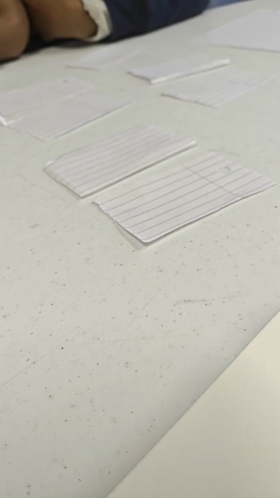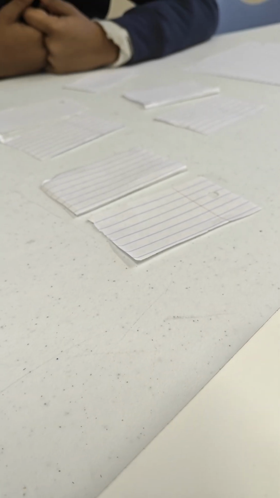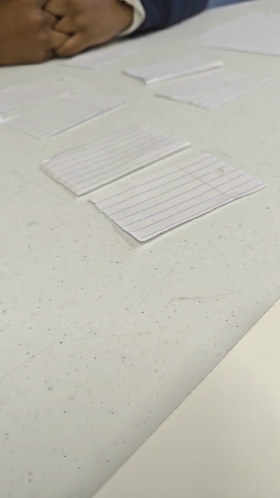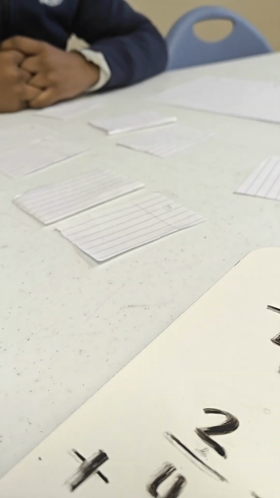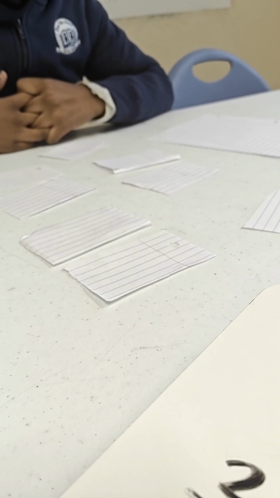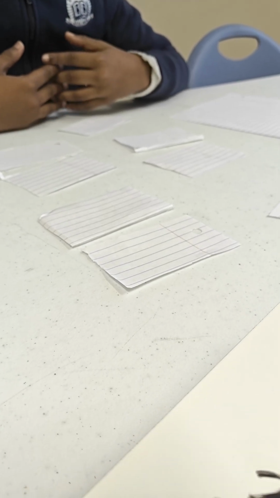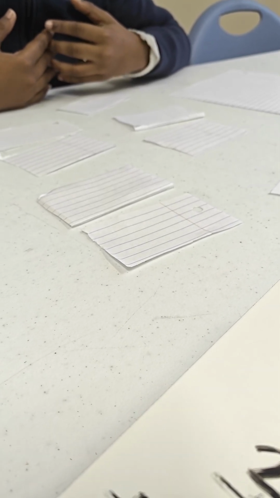Then 8 out of 8? 8 out of 8. So if you put all of those 8 pieces together, you're going to get a whole piece of paper. How many of those eighths is it going to take to make a half? 4 out of 8. 4 out of 8 makes a half? Mm-hmm. How many is it going to take to make a fourth?